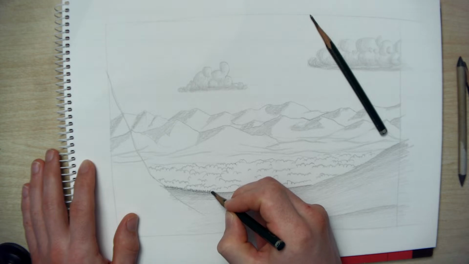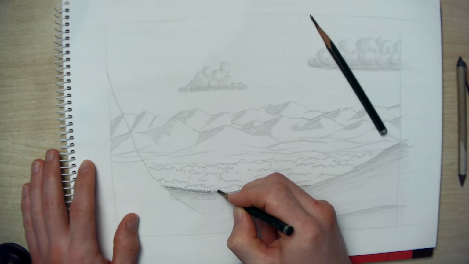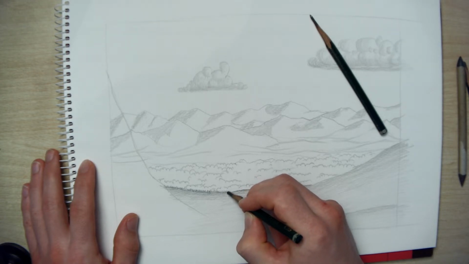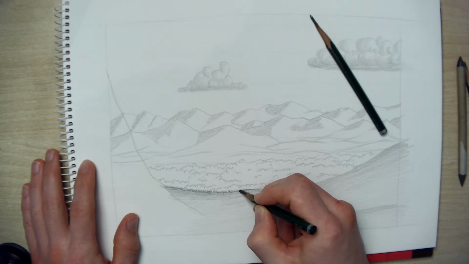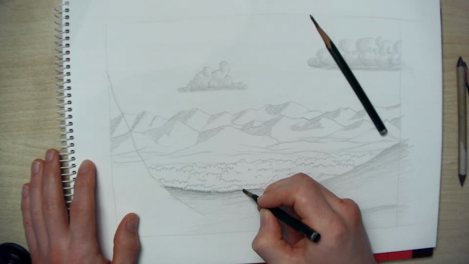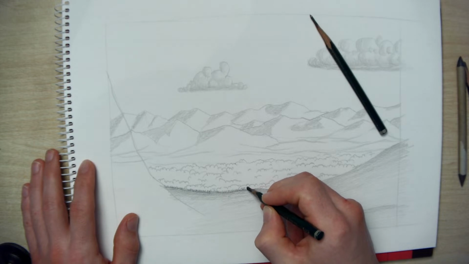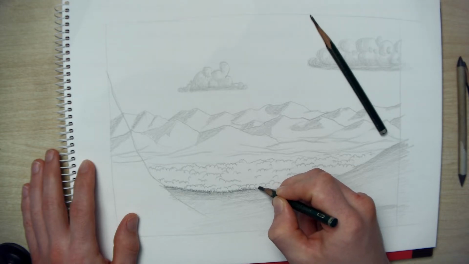Just going in, drawing a lot of blades of grass. And almost the entire rest of this is just going to be this. I'll try my best and talk over it to make it interesting and make something more going on than just me making very small lines. Let's see how I do with that.